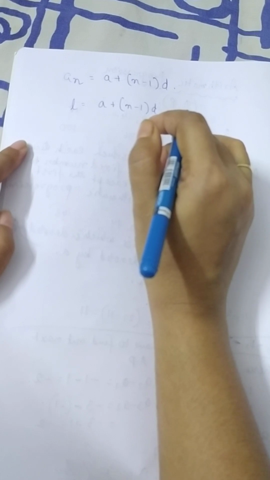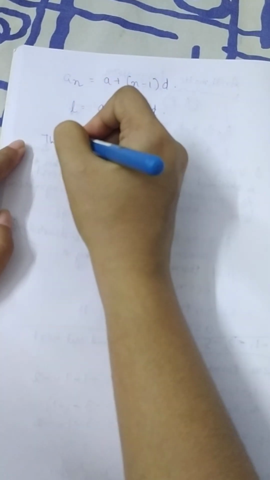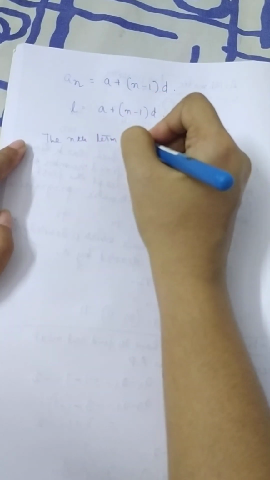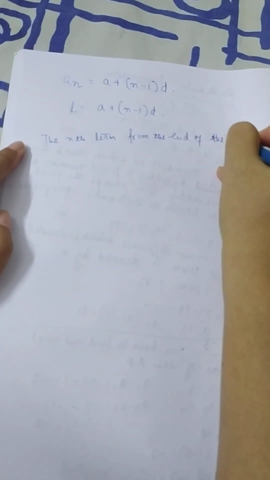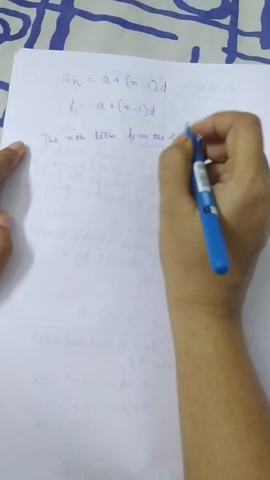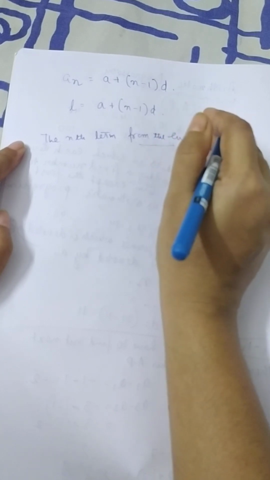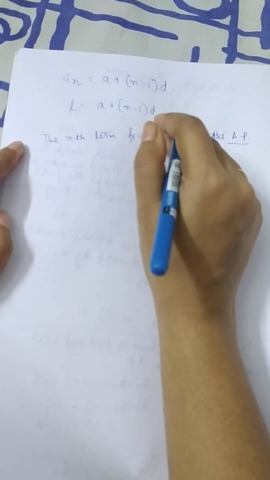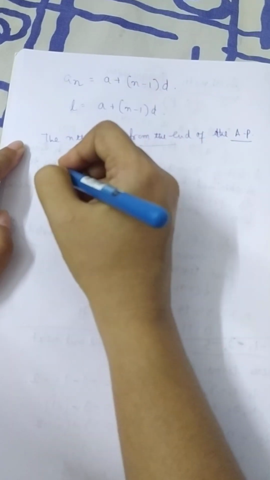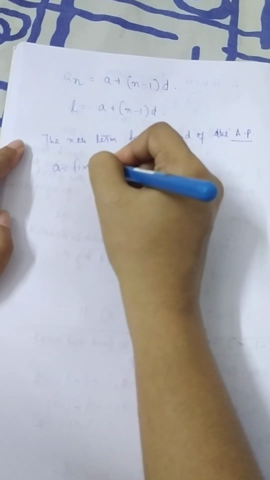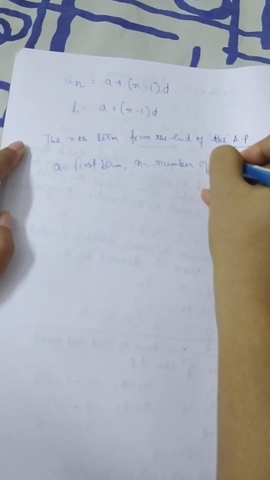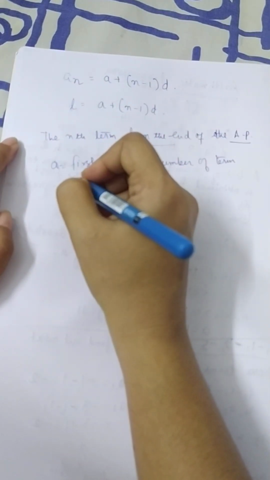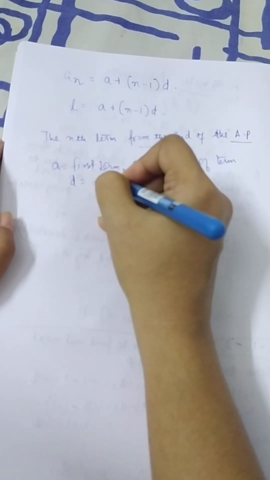Now if I have to find out the nth term from the end of the AP series, that means I know how many terms there are, and from the end of that AP series I have to find the nth term. Here a is the first term, n is the number of the term, d is the common difference.